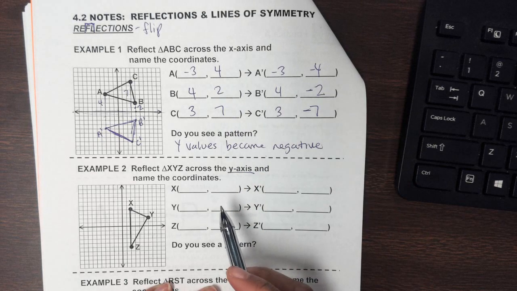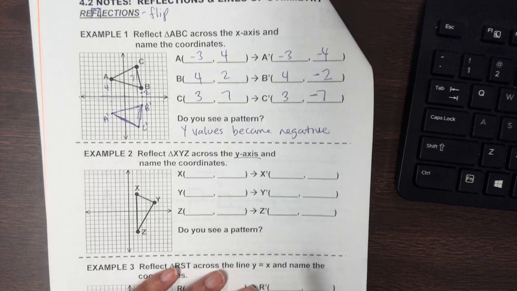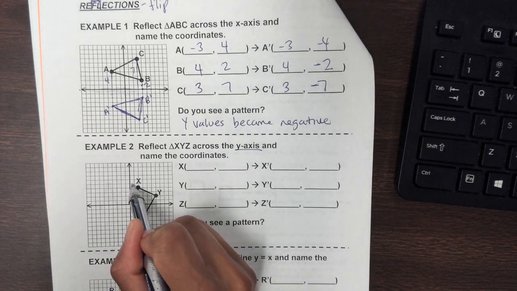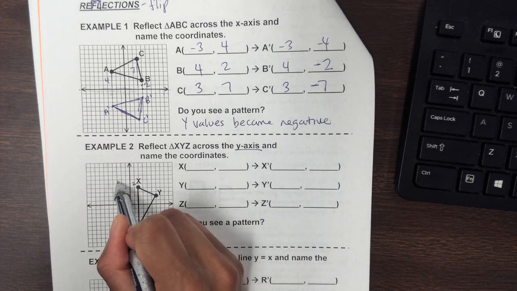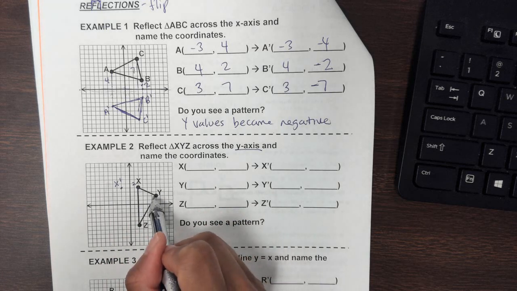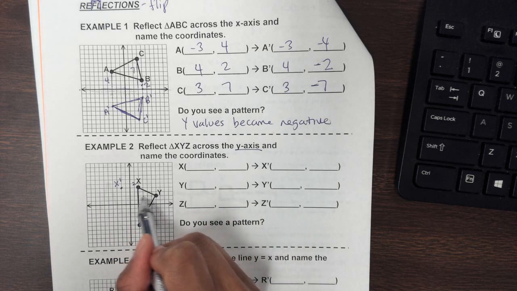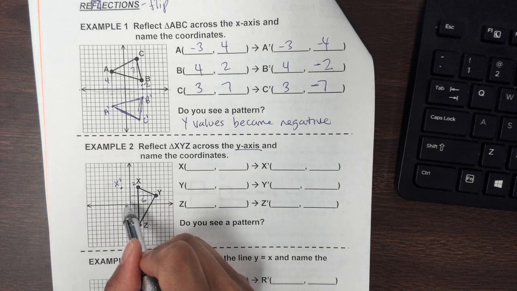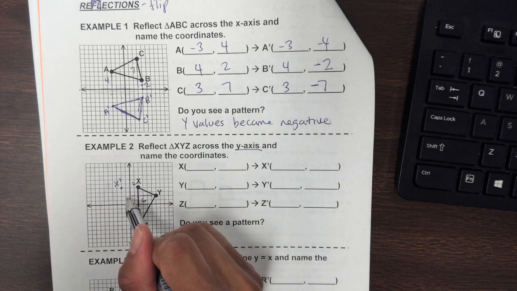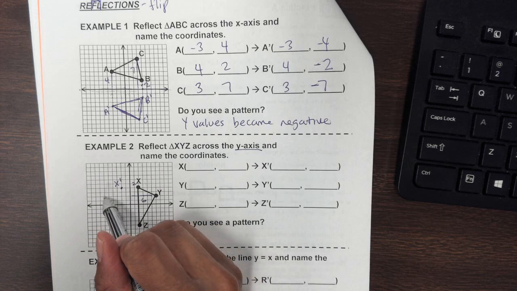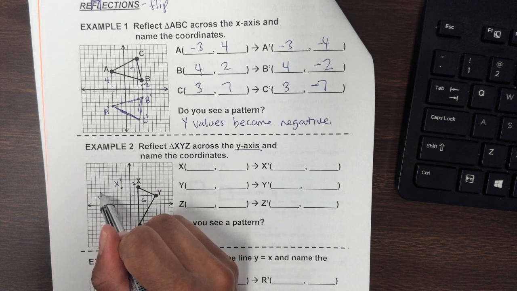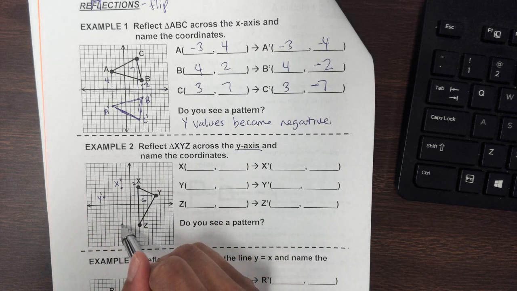So let's see what happens if we reflect a figure across the y-axis. The same deal applies. I moved over 2, and I move over another 2, so I have x prime. And then y goes 1, 2, 3, 4, 5, 6. That's 6 units from the y-axis. I'll go out another 6 units. 1, 2, 3, 4, 5, 6. That's my y prime. And the same thing for z.